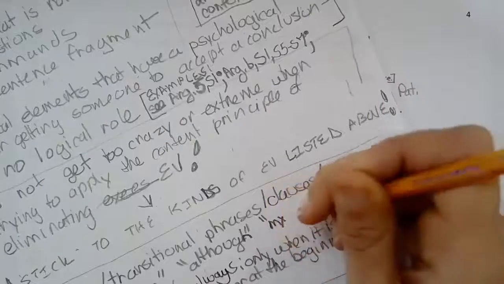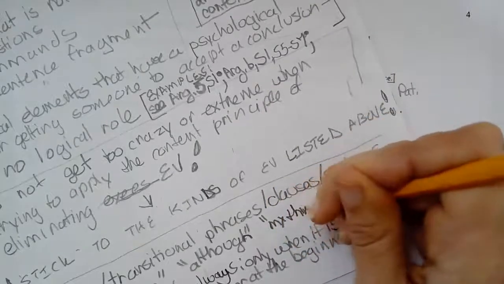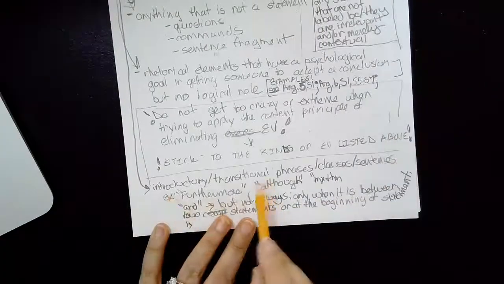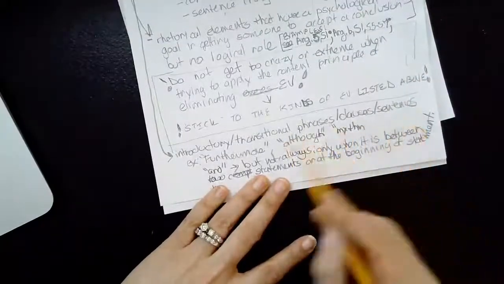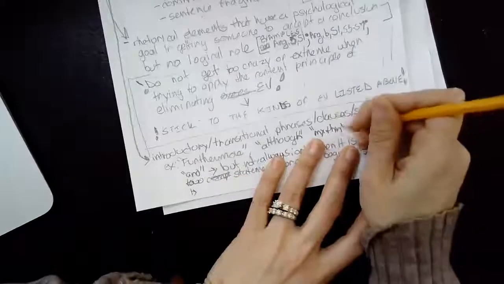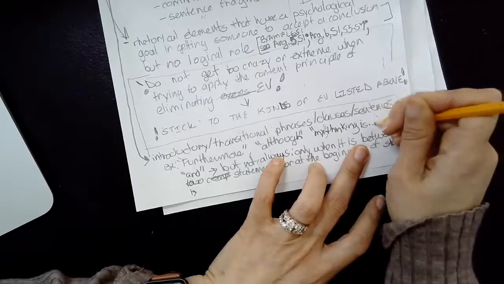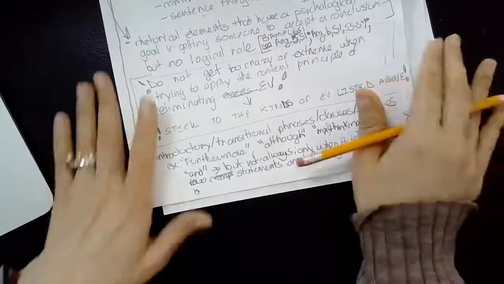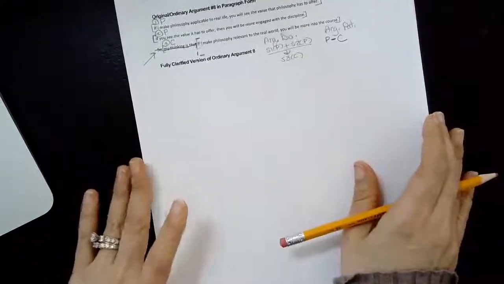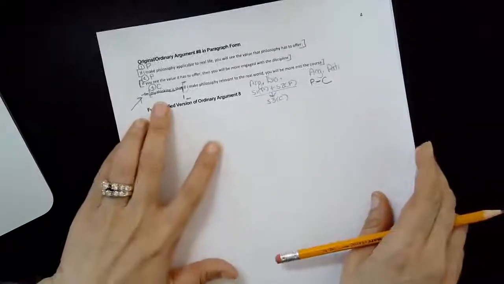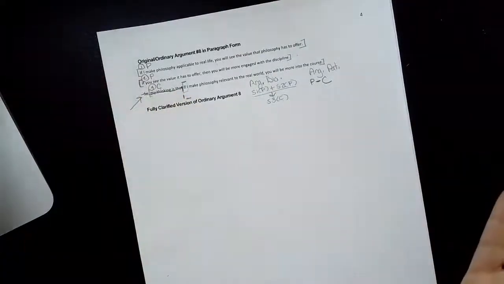So this is page 3. My thinking. Oh, hold on. We're at page 3 now, and I'm at introduction. This is a page of stuff that you get rid of. So introductory, transitional phrases, clauses, sentences. Furthermore, although, my thinking, sorry about the space there. My thinking is blah, blah, blah. So there's another example. There's many more examples. We've just focused on these. All right. So now let's go ahead and go here. So we got rid of that. Look at how little we got rid of compared to some other arguments.